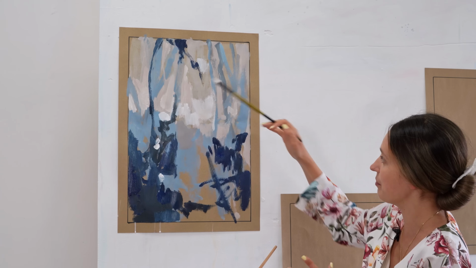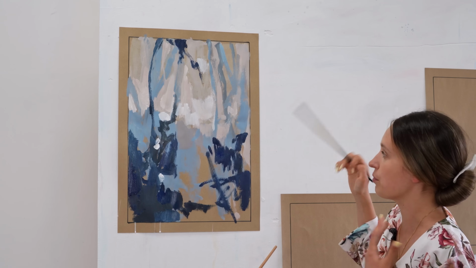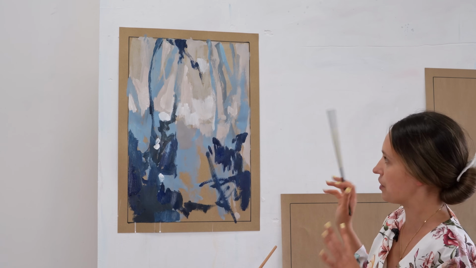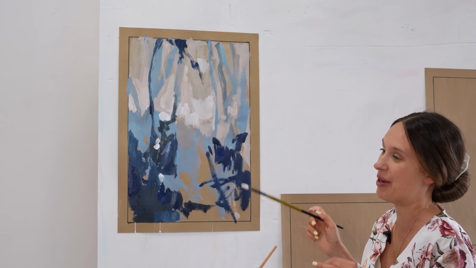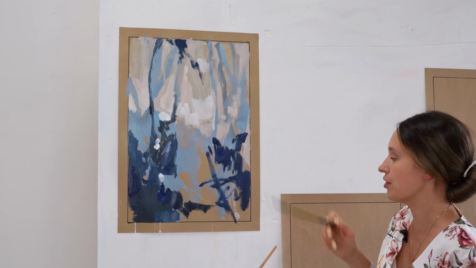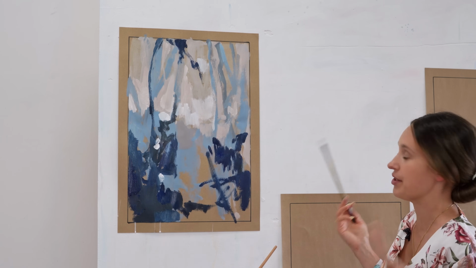You can create more dynamic if you change the movement and make more diagonal lines, so to say. So it's really up to you. This is just a really basic approach to this layered planes composition, or depth composition, that is, I believe, a really good starting point to start an abstract painting.